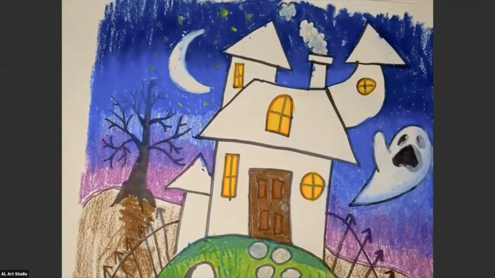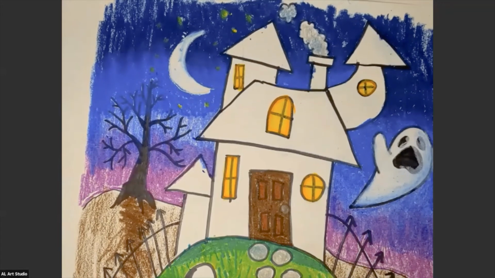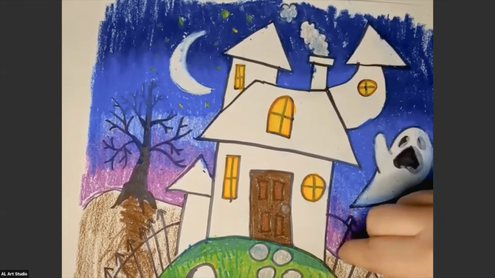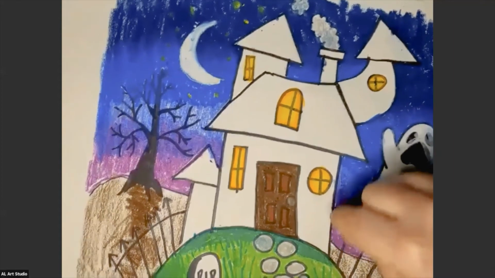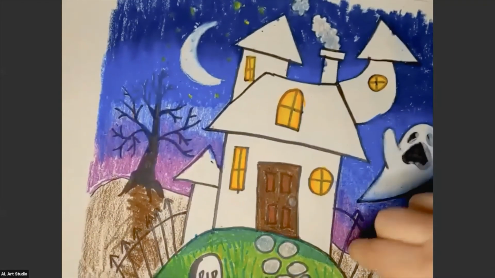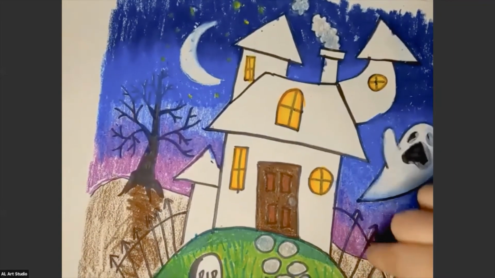Nice! That's awesome! You want to blend in here too? Yeah, you can totally go back and do some blending. You can also go back and fill in some of those little white spots. Look over your background and figure out, are there any little areas that you accidentally forgot the first time?